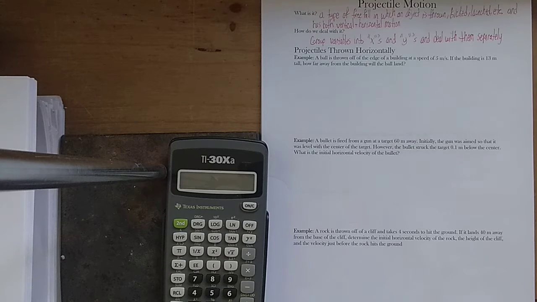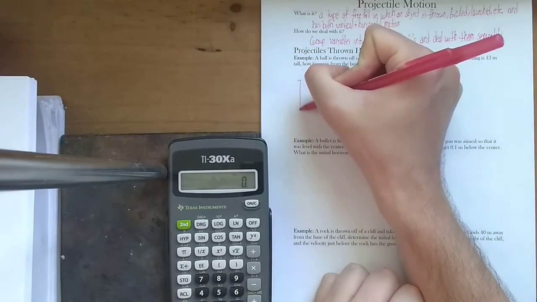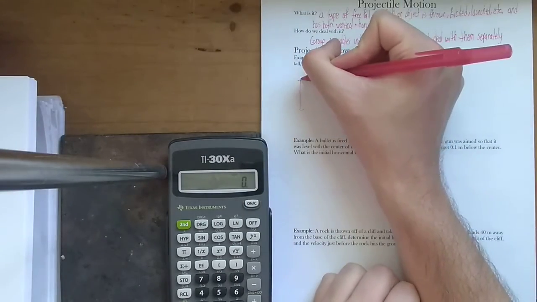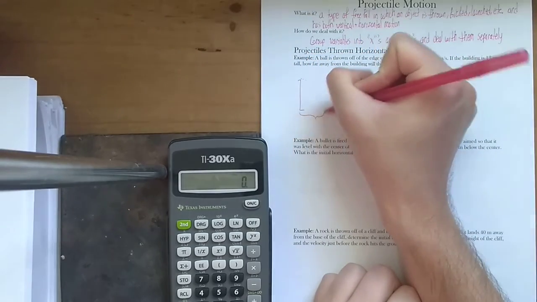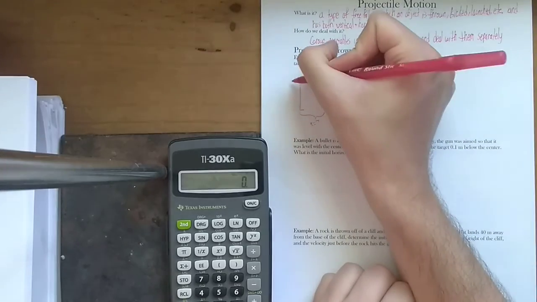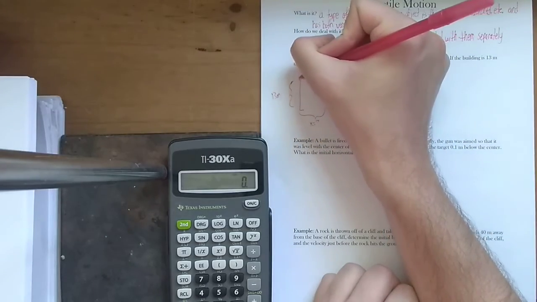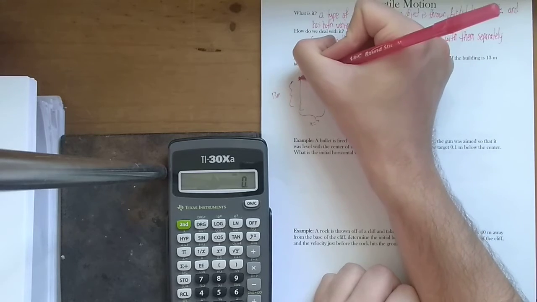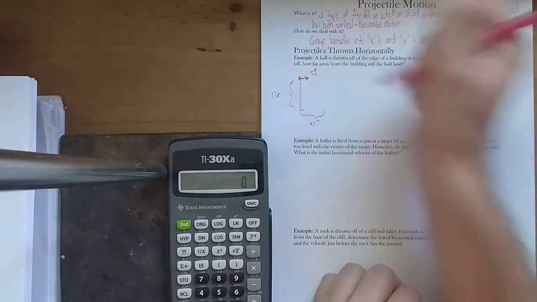First, question number 1. A ball is thrown off of the edge of a building at a speed of 5 meters per second. If the building is 13 meters tall, how far away from the building will the ball land? So first thing, let's just draw a picture of this. Okay, here's our building. We want to know where the ball lands. We do know that the building itself is 13 meters tall, and we know that the initial speed of that ball is 5 meters per second.